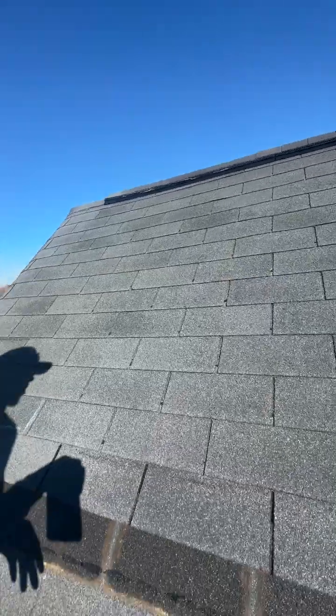I'm gonna go ahead and replace the shingle, nail it down using the roof snake, and then we'll be able to see the final results. I'll document all of the damages that have occurred.